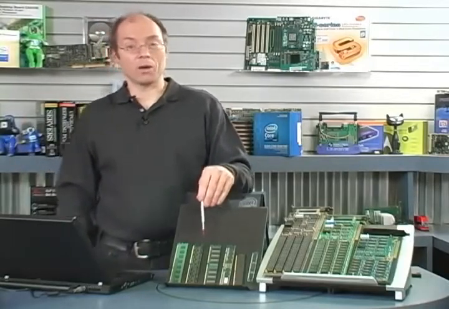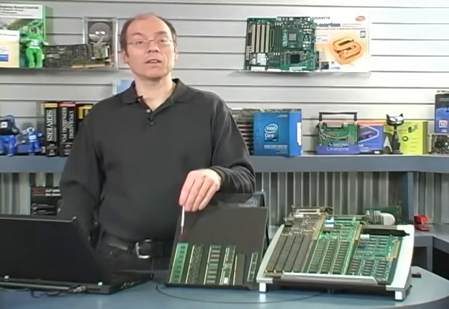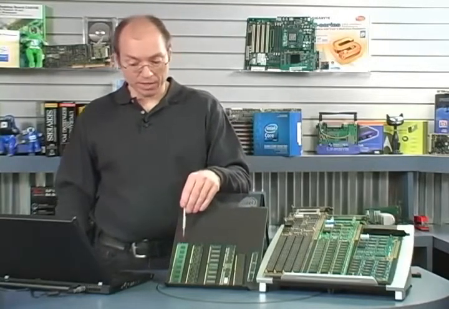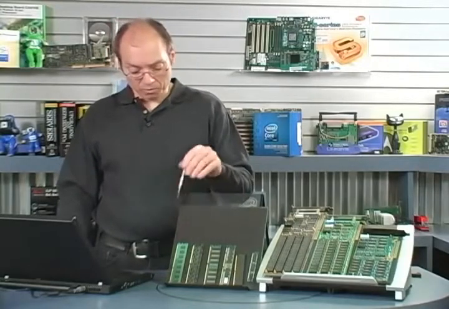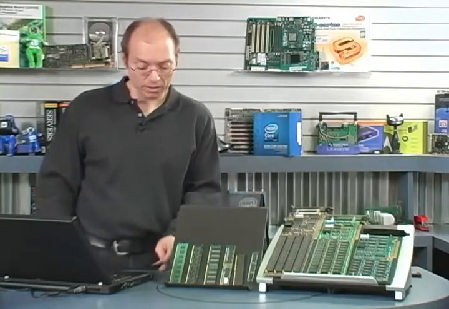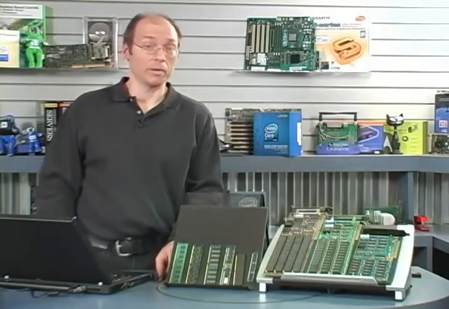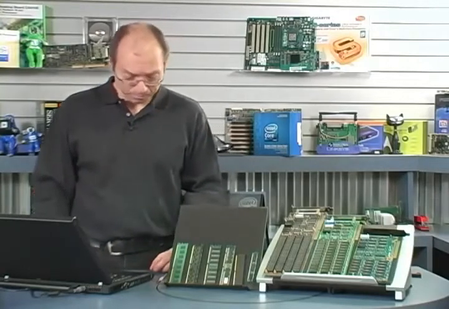We could go up to 1,066 megahertz. With the DDR3, we're up to 1,600 megahertz with these. And in the future, they may even go faster. So most of the modern motherboards today will use DDR3. That's with the Core i series from Intel and the Phenom processors from AMD.